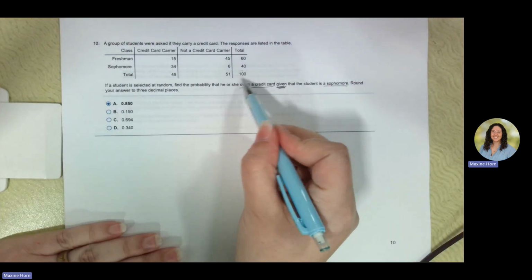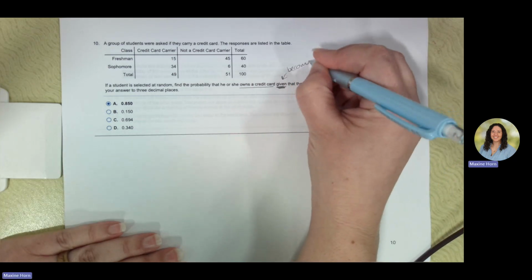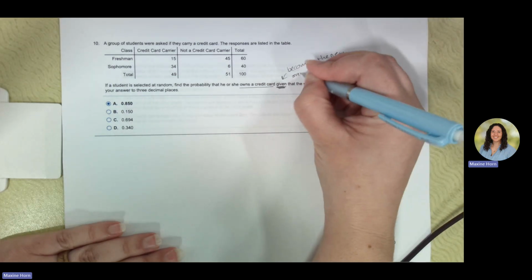When you have that given, that tells you what your denominator is going to be. It's telling you, don't look at everybody. Don't look at this total. We're only looking at these sophomores. So when you see the given, the given becomes the new sample space, the new n, the new denominator.